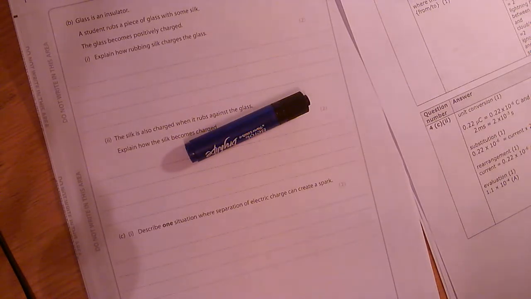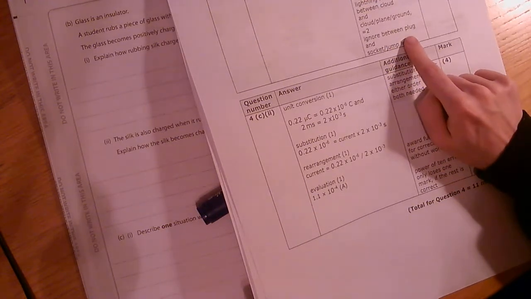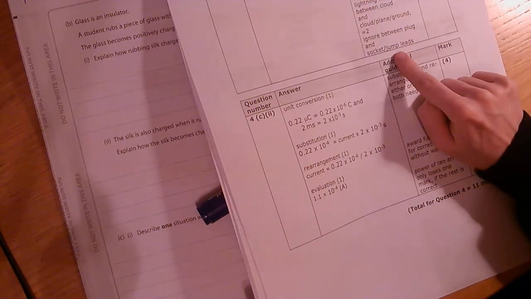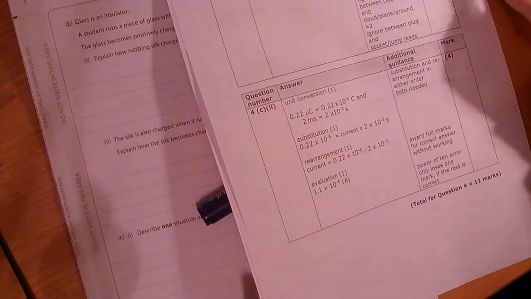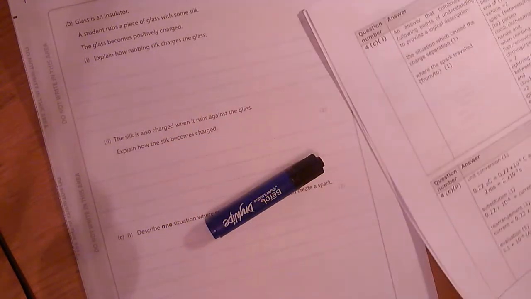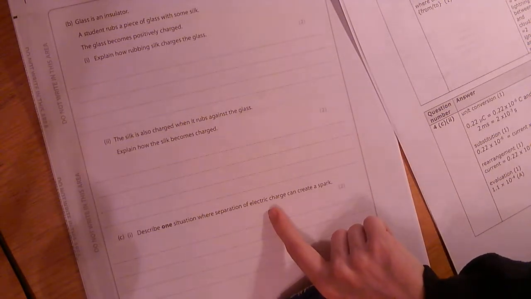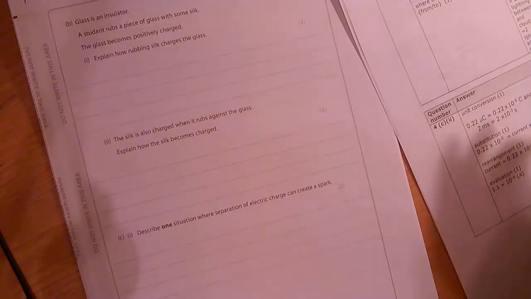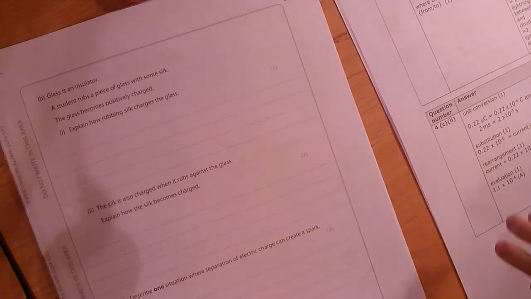You want to avoid talking, however, about sparks jumping from a source of voltage that isn't static. All of these are examples of static electricity. In the mark scheme specifically they say to ignore between plugs and sockets or between jump leads, because you've got a power supply in both of those situations. So we're really just talking about when we've created a separation of electric charge. That's a static effect rather than through a power pack or through a car battery or something along those lines.